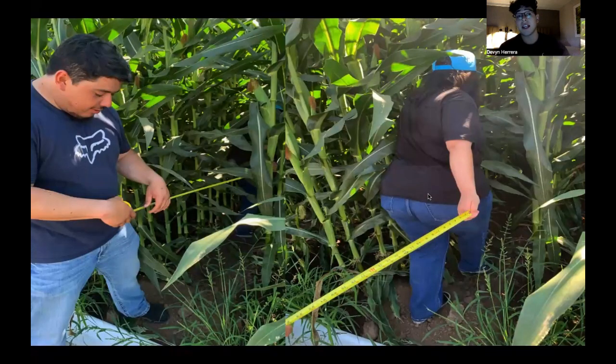So this is the beginning of the lab as we were trying to measure and predict the yields. So we went ahead and got some measuring tape, went in there, and yes, it was pretty humid in there. A lot of bugs, got real itchy, but you gotta do what you gotta do.